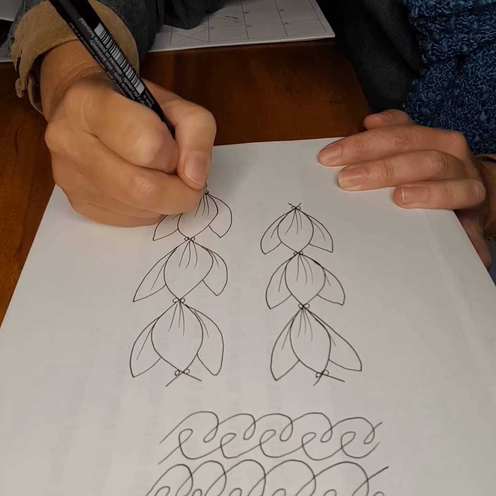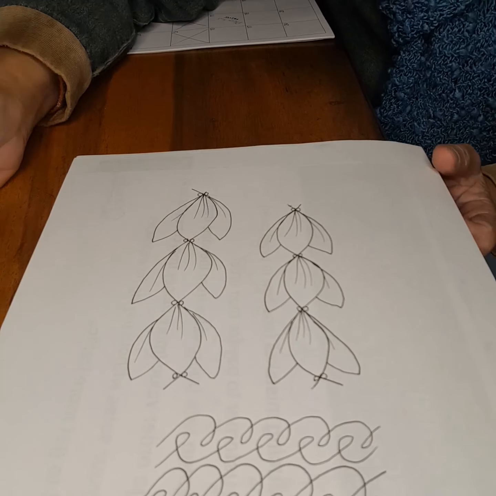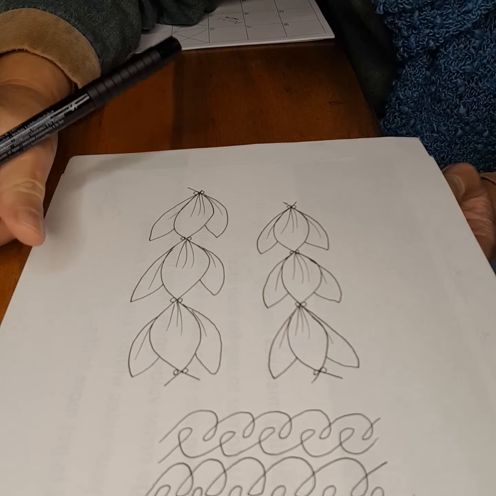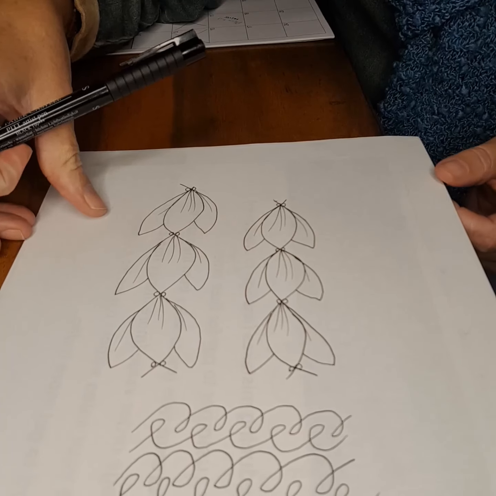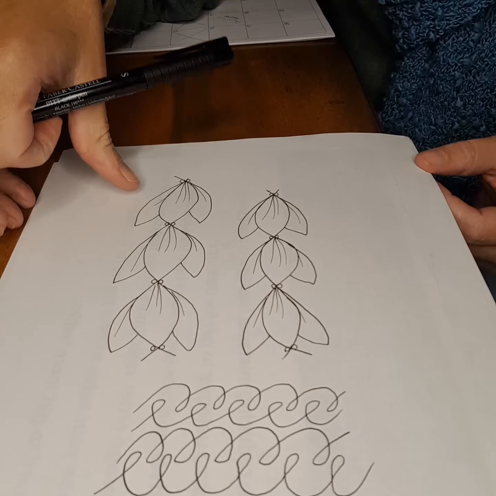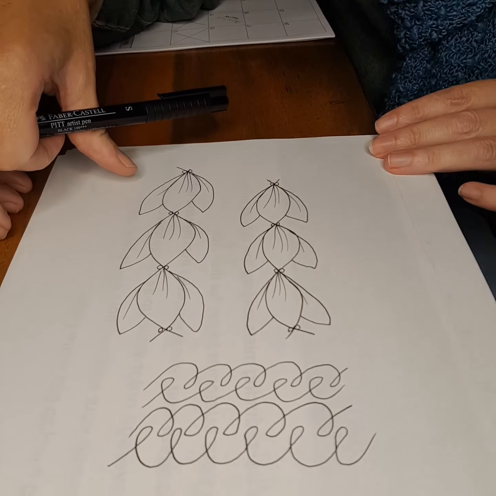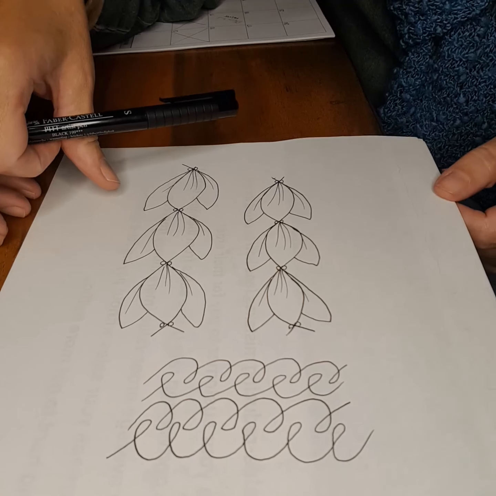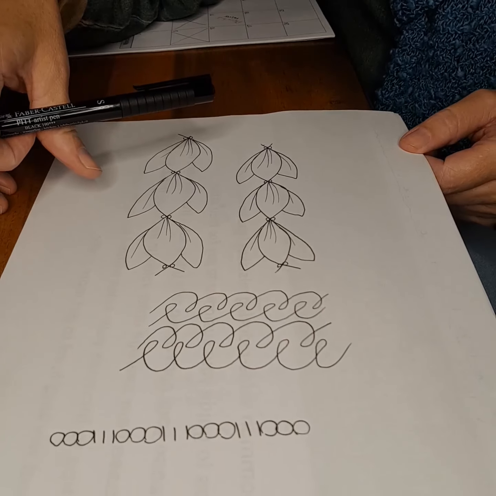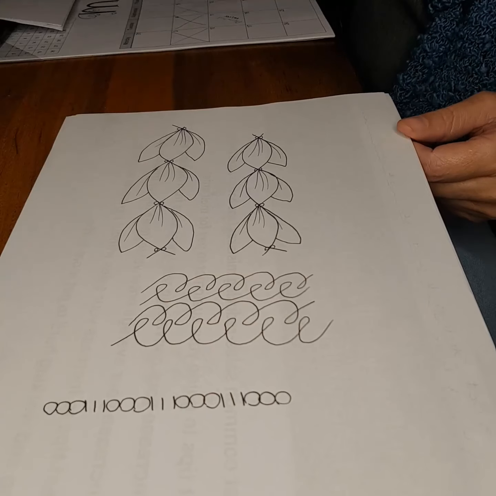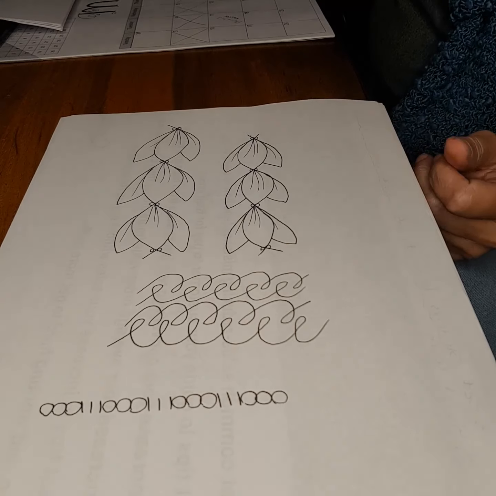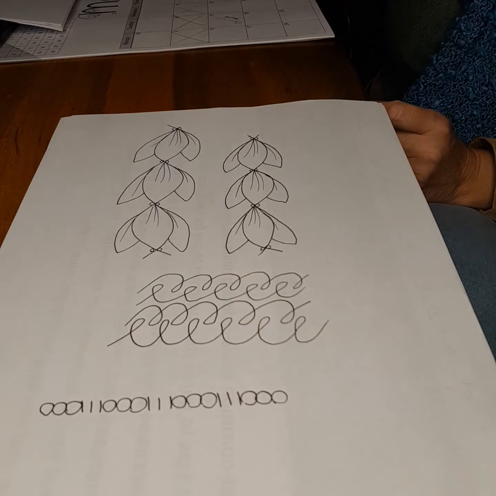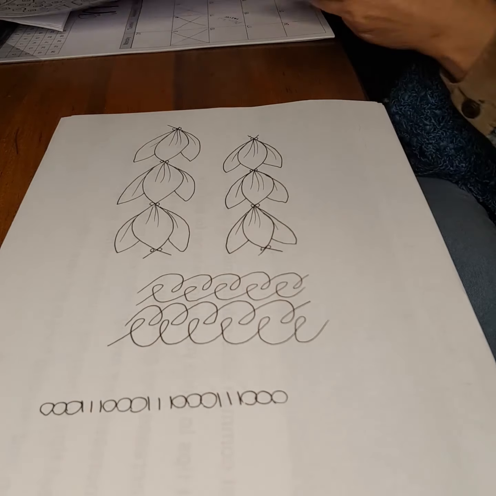Okay, so we are done with the 11 patterns that I showed you. You can stop the video, go through them again. You can practice them until you feel comfortable that you have them, and then you can decide what you are going to do next. So how are we going to use these patterns? You can go and create gift tags.